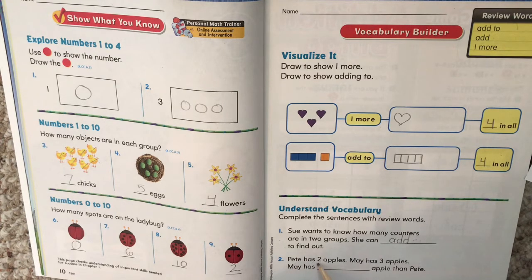Peter has 2 apples. May has 3 apples. May has blank apple than Pete. All right, so we have add to or one more. So Pete has 2 apples. I'm just going to draw 2 apples. You don't need to do that. I'm just drawing it on mine. Pete has 2 apples. May has 3 apples. Here's May's. May has blank apple than Pete. Does May have add 2 apple than Pete, or May has 1 more apple than Pete? What do you think?